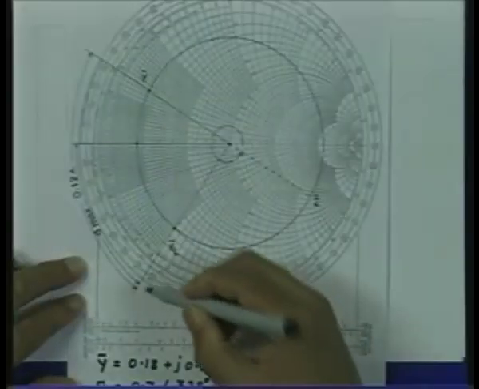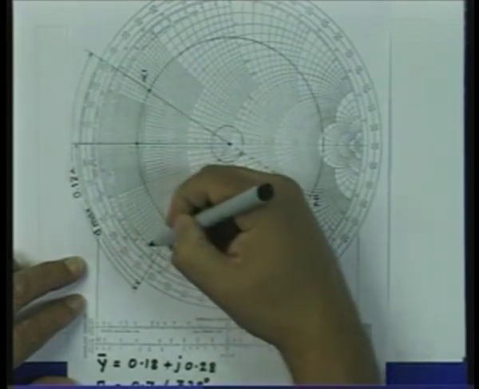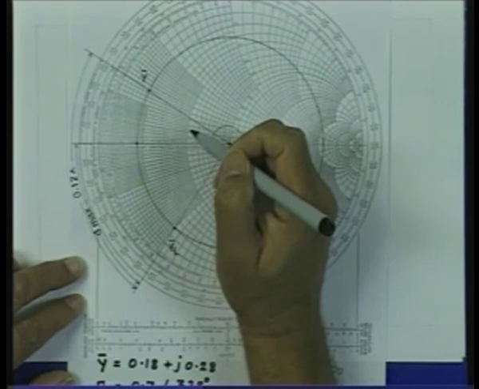The next thing we are asked to find is the reflection coefficient and the normalized admittance at a distance of 0.12 lambda. So, I move on this constant VSWR circle by a distance of 0.12 lambda in the clockwise direction, because we are moving towards the generator. So, we reach this point which is y bar.